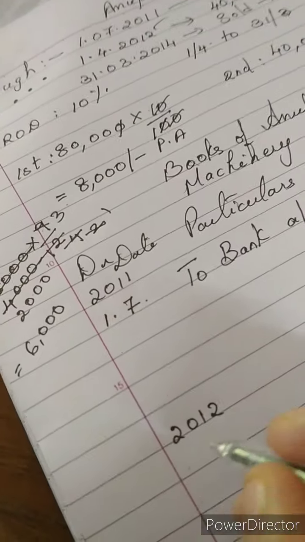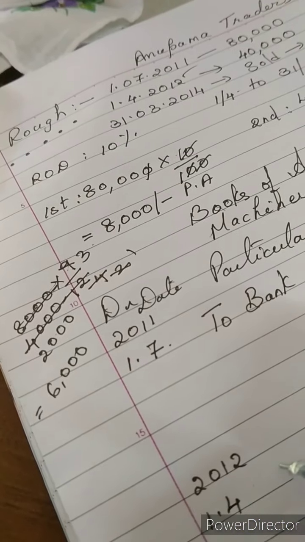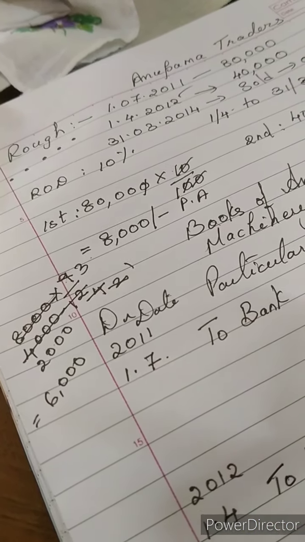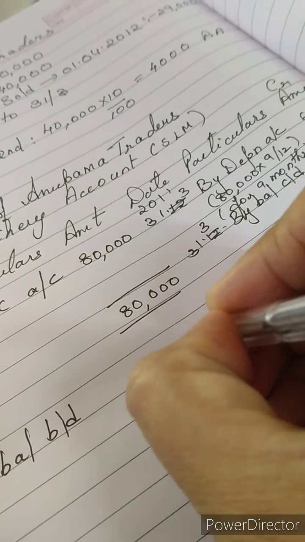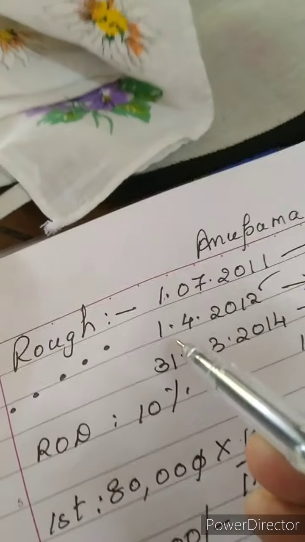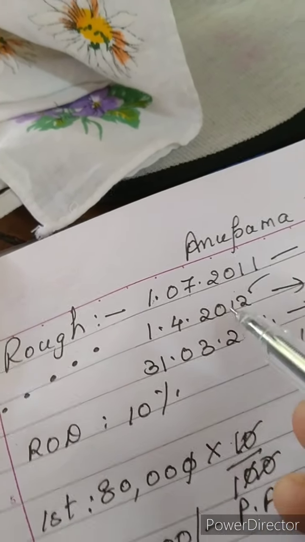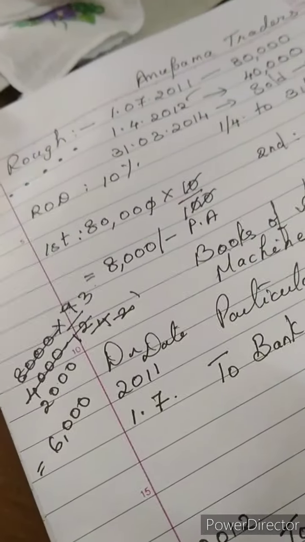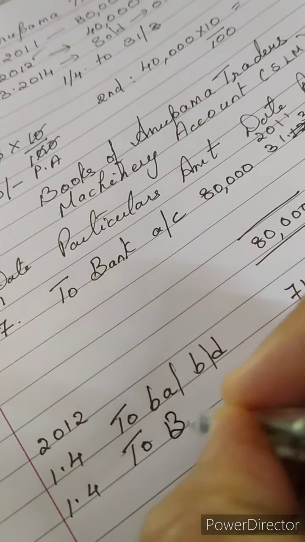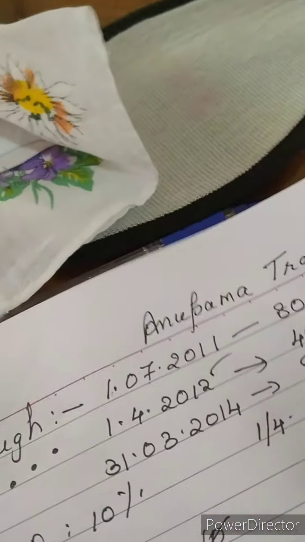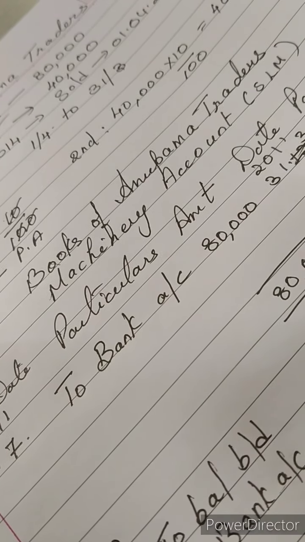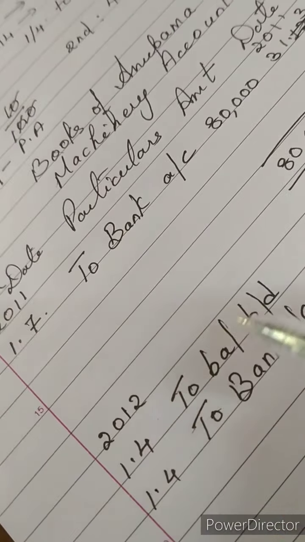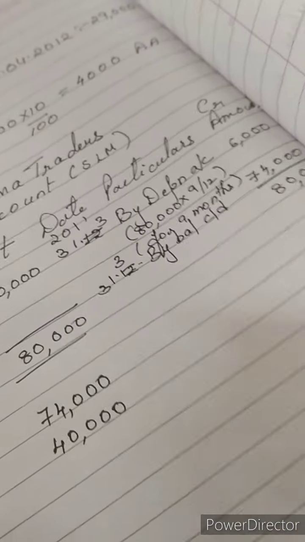So here in 2012, on 1st of April, what has happened? We will bring the balance down of our first asset, balance brought down. What is the value of the asset by the end of the year? 74,000. Same you will copy here. Then what has happened? On 1st of April, initially in the beginning itself, a machinery was purchased during the year 2012. So you will write to bank account. How much was it bought for? It was bought for 40,000. 1st April it was bought. It means both the machines are completely used in the organization.